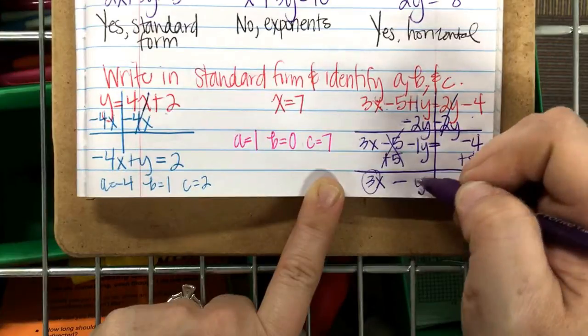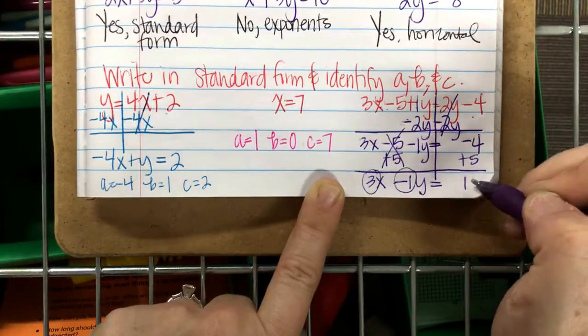What's the B? -1. And what's the C? Perfect.